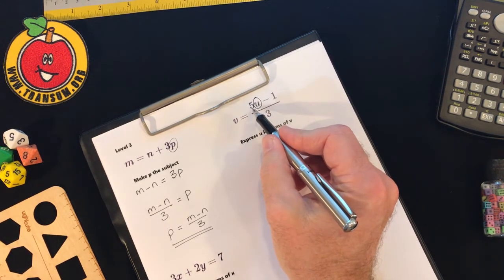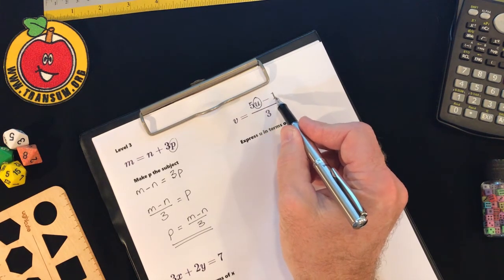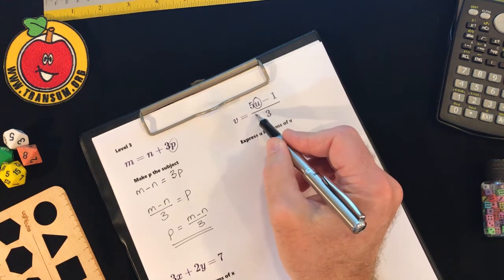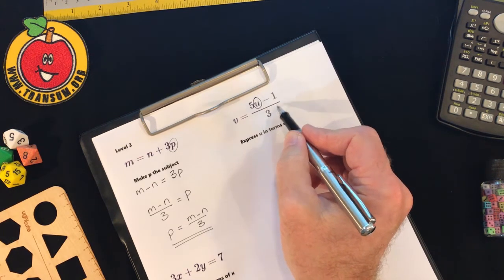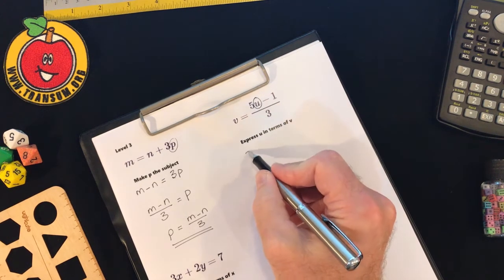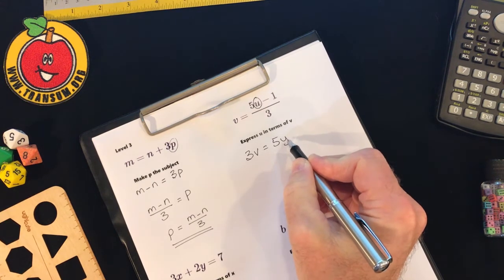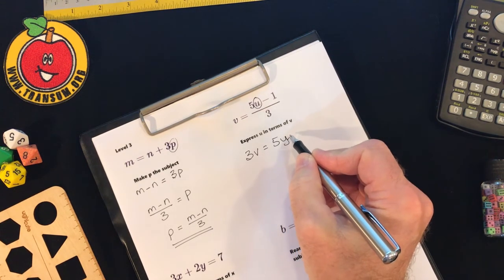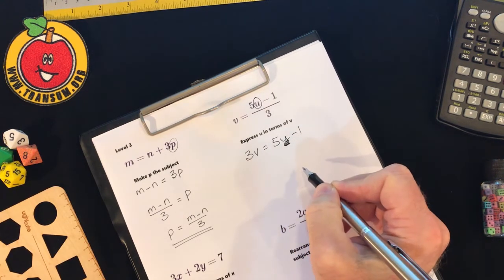U is being multiplied by 5, then 1 is being subtracted, and then the answer to that is being divided by 3. So when we're doing the inverse, we work backwards, we undo it. So we start off by getting rid of this by multiplying both sides by 3. So 3v is equal to 5u minus 1, that doesn't look very much like a u, does it? Get rid of that.